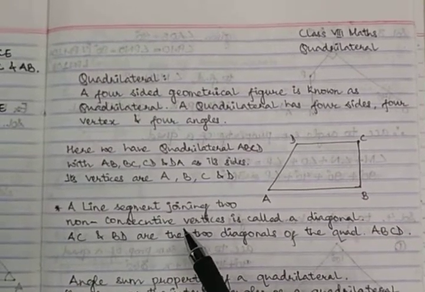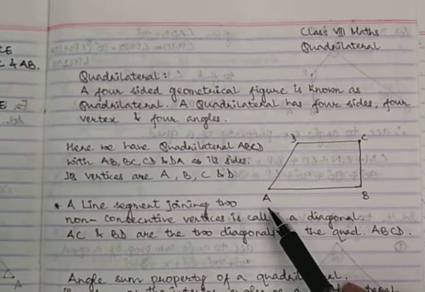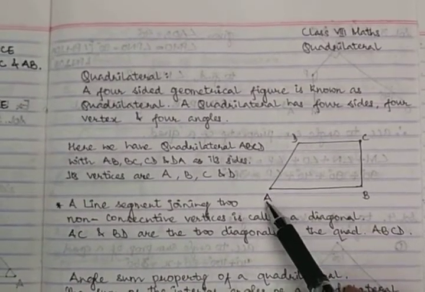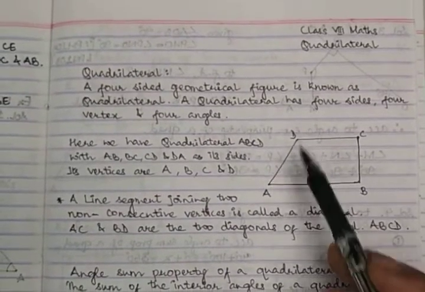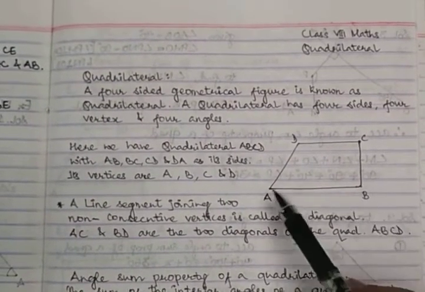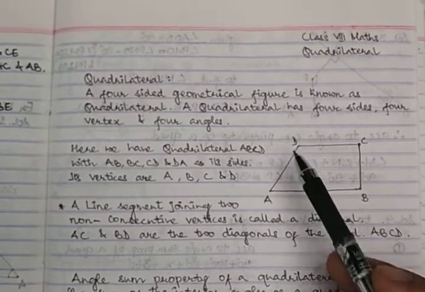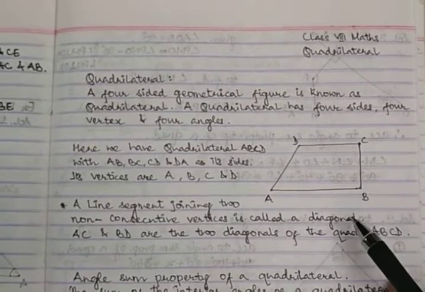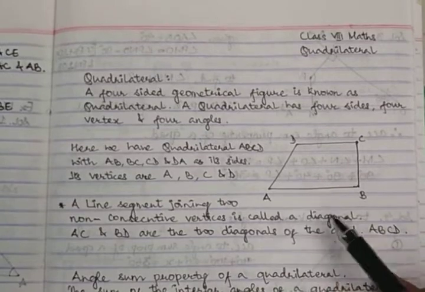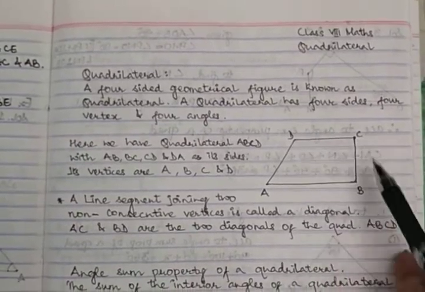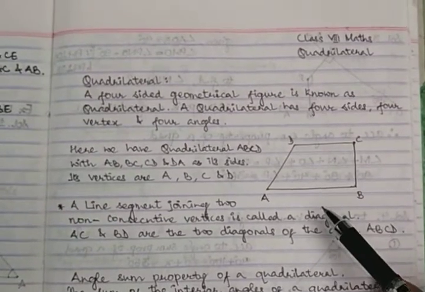The term consecutive means which comes one after another. For example, in this figure, which are the consecutive points? For A, the consecutive points are B and D. After A comes B, if we go anti-clockwise, or if we go clockwise, after A comes D as well. For B, the consecutive points are C and A. For C, the consecutive points are D and B. And for D, the consecutive points are A and C, similarly.